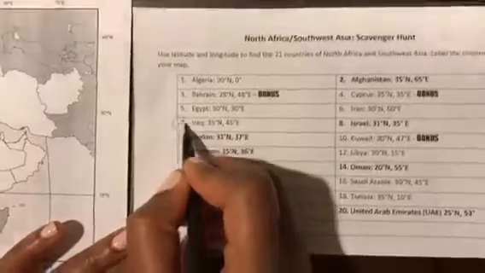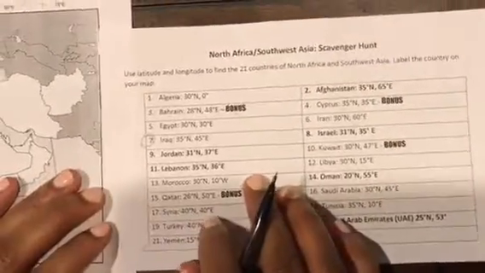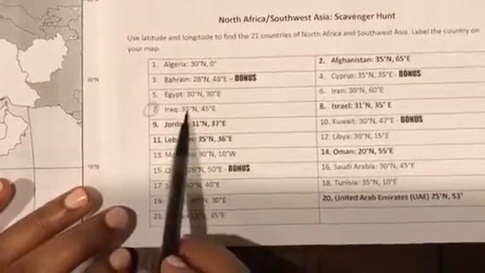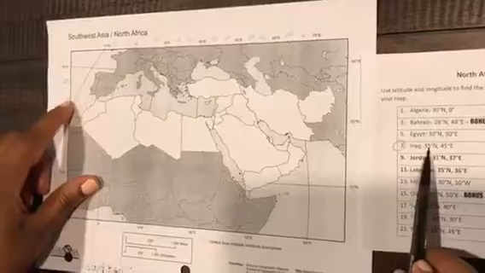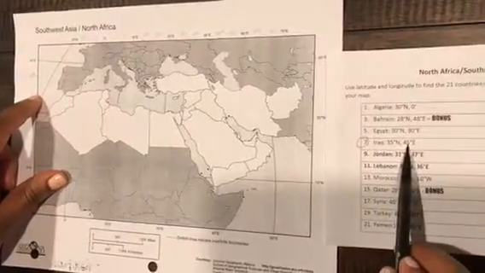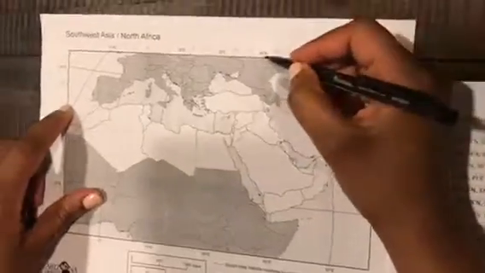Okay, let's look at number 7. Country number 7 is Iraq. Let's look at Iraq and see if we can find it on the map using latitude and longitude. So we've got 35 degrees north. All right, here we go, 35 degrees north. Then we've got 45 degrees east. All right, you know the drill.